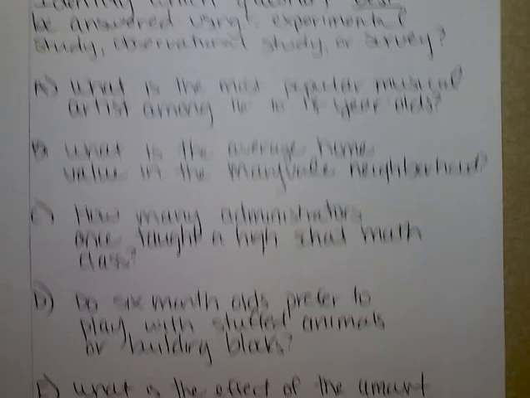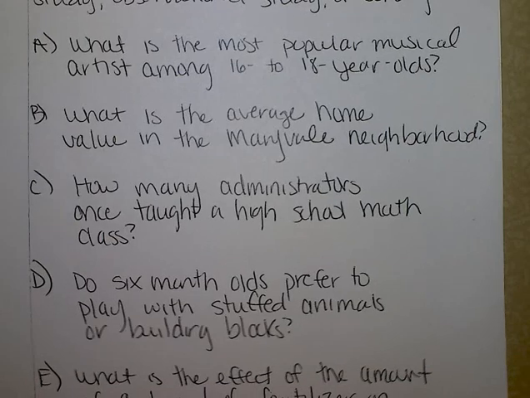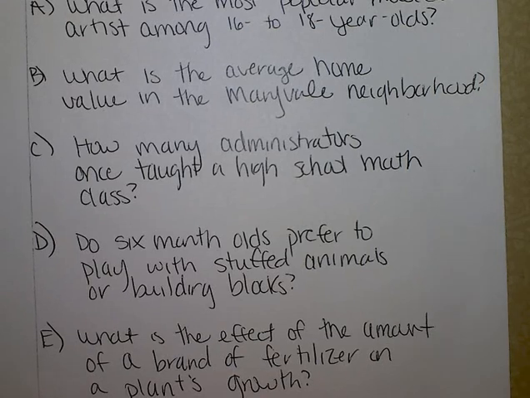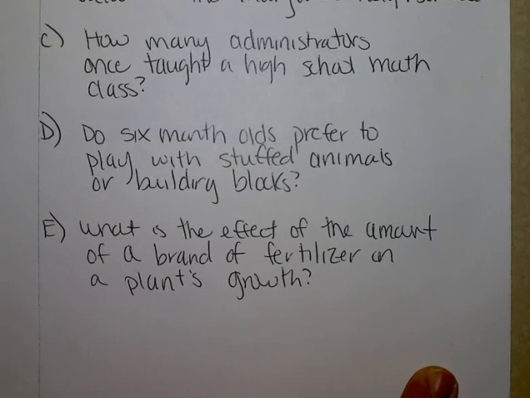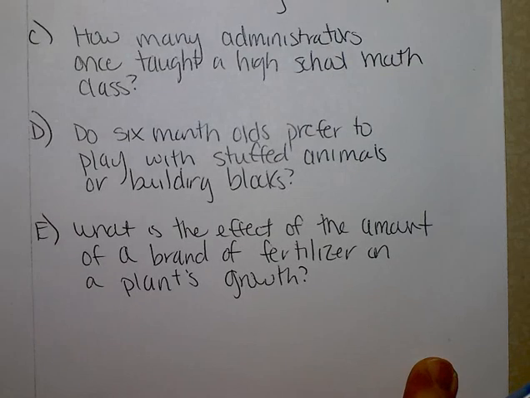How many administrators once taught a high school math class? We survey them and ask. How do 6-month-olds prefer to play? Do 6-month-olds prefer to play with stuffed animals or building blocks? Observation. And last one, what is the effect of the amount of a brand of fertilizer on plants' growth? Okay, and that's going to be your experimental study. Okay? Thumbs up, thumbs down if we're okay with that. Nice job.